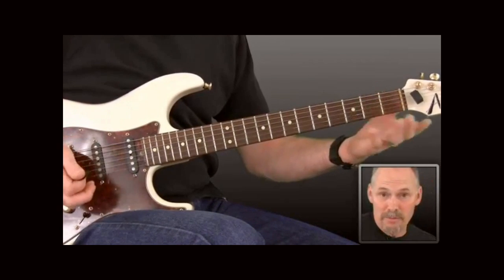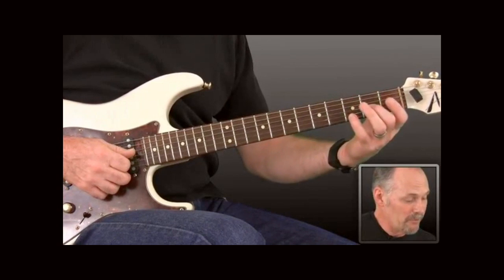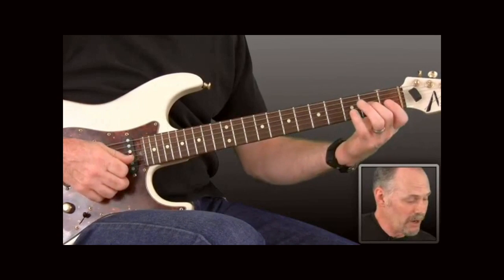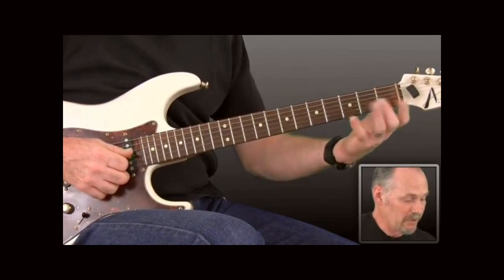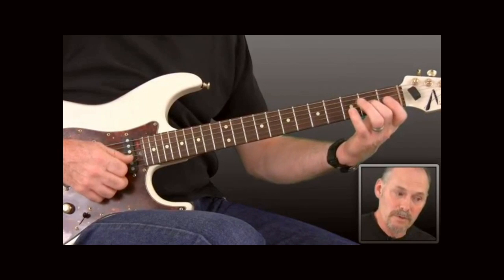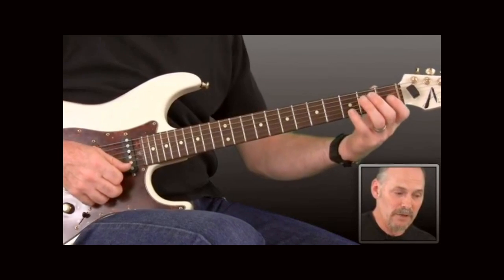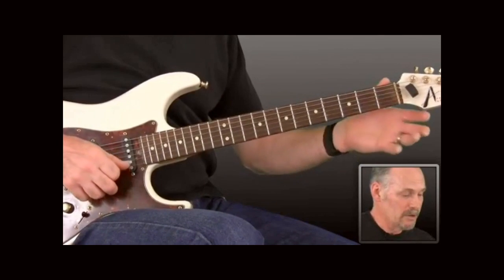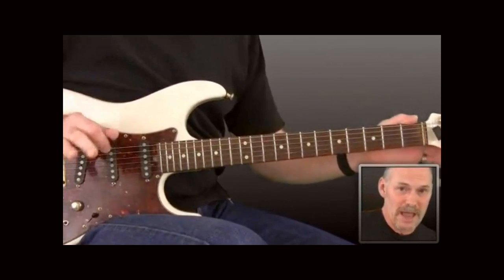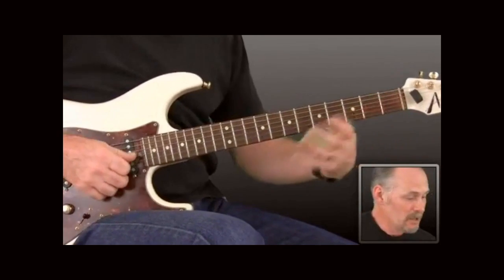Another problem is when they're going from a fretted note to an open string, or a fretted note to another fretted note, they'll pick their finger up too quickly, like that, and you're cutting the note off. So in other words, it creates a choppy sound to your playing.